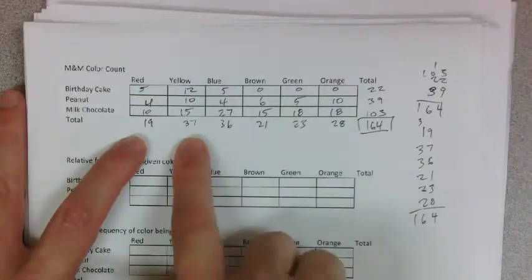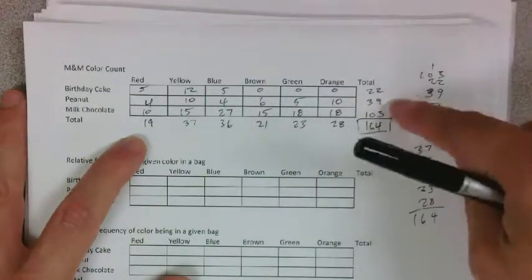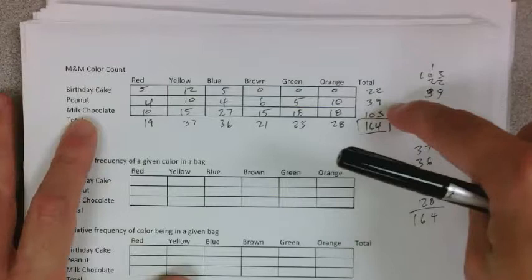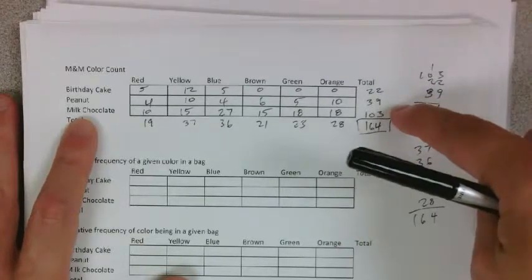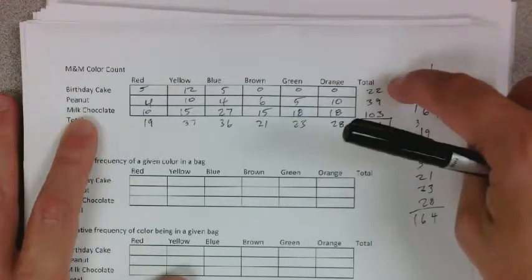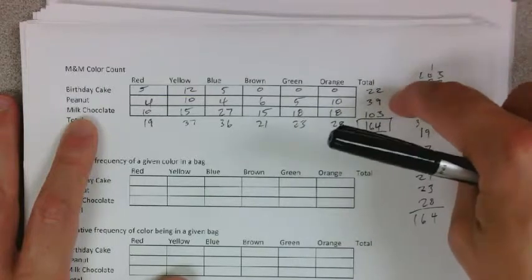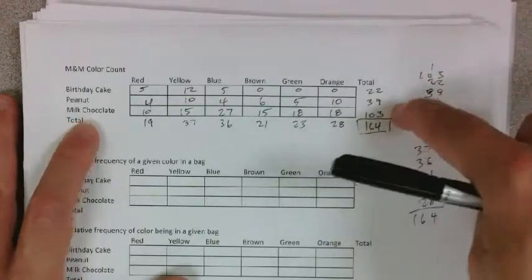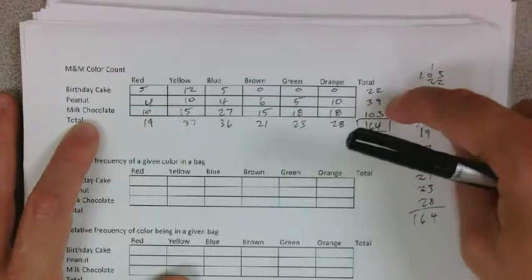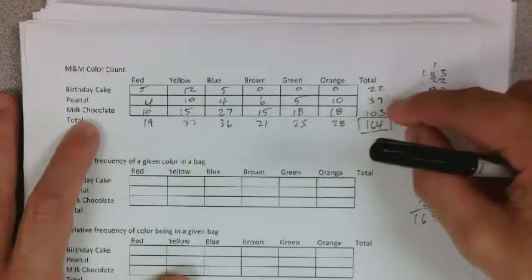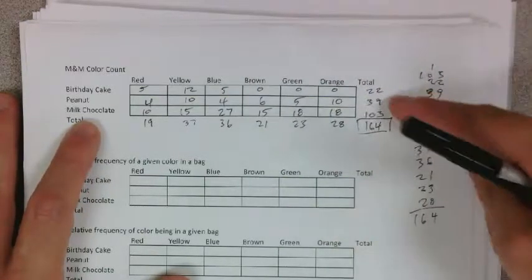Or what does this say? If I look at the highest number here, it says that for the milk chocolate M&Ms, there was 103, the birthday cake had 22, and the peanut had 39. So there were more M&Ms in the milk chocolate, and that makes sense because they had a smaller size, right? So there was more of them.